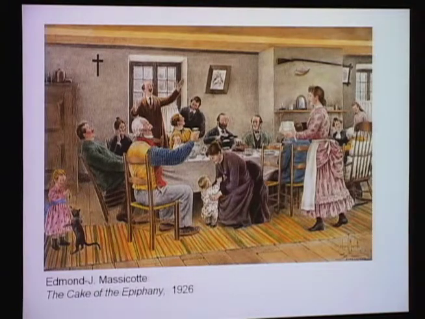And so all these little details, like the opposition between the chair and the old lady with the rocking chair, all this is always well observed. That's why I speak of almost an ethnographic compulsion here on the part of Massicotte.